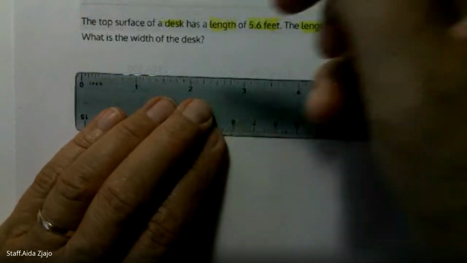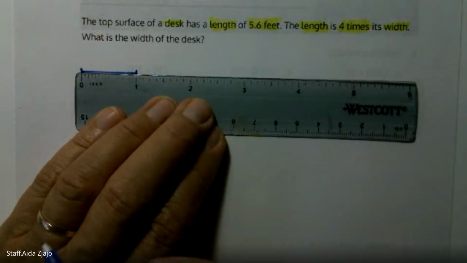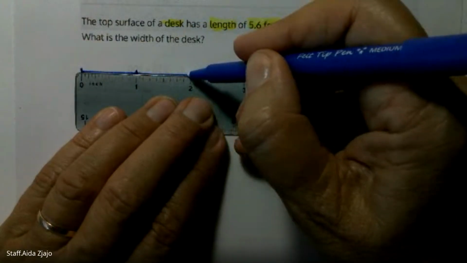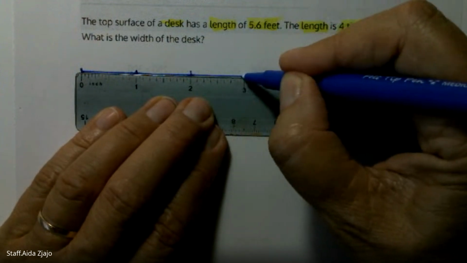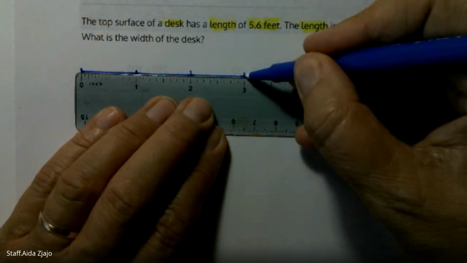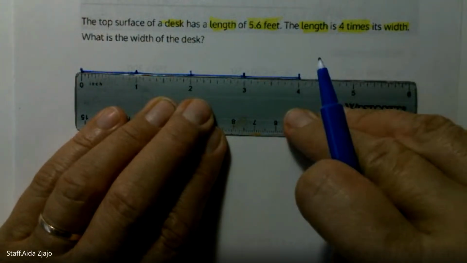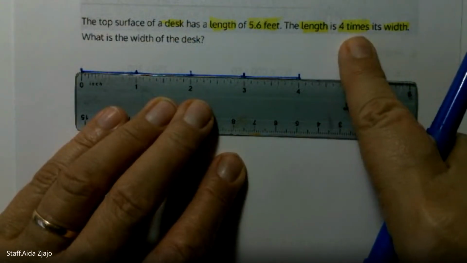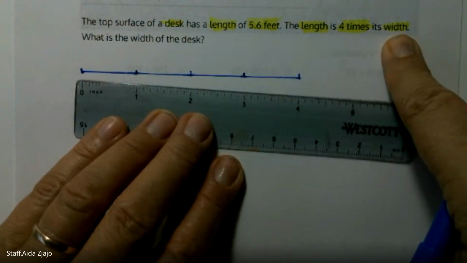If I look at that problem, I can say this is one width. Then one more, that's 2 widths. And then one more, that's 3. And one more, that's 4. So 4 widths represents the length. The length is 4 times the width.